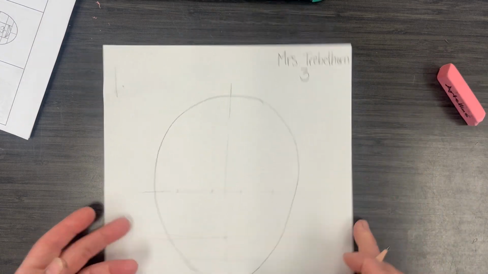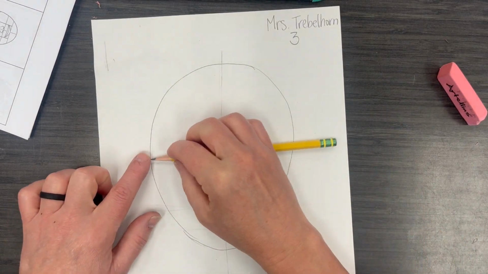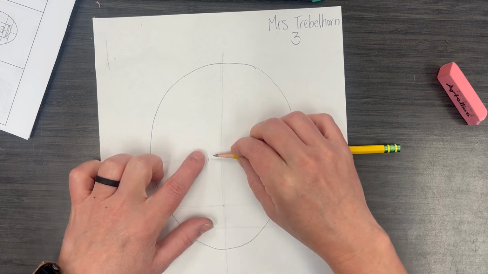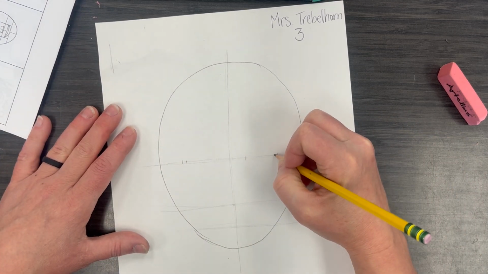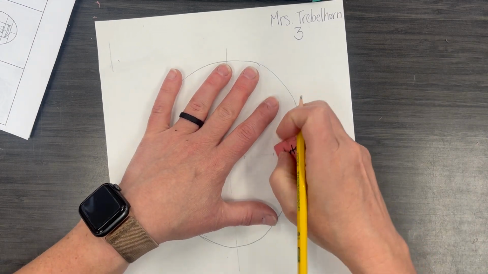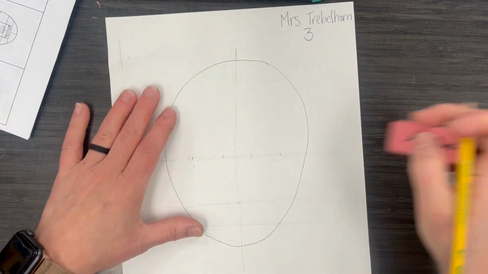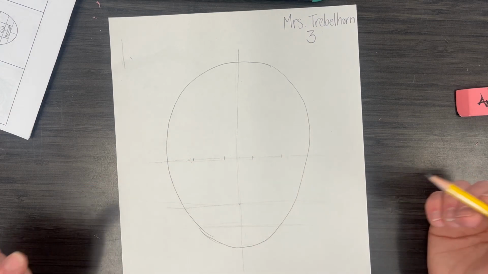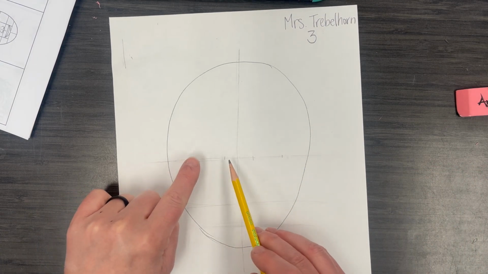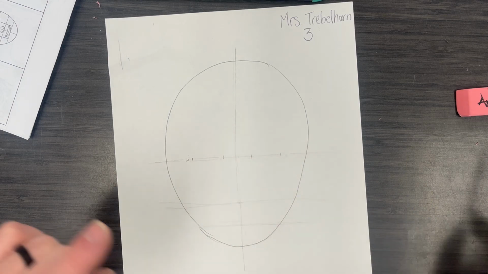Now, I can see I can fit about 1, 2, 3, 4. Oops, I might bring these in a little bit still. Took a little bit too much off the middle, and I think that was good. Now I've got little lines marking the corners of my eyes. I can fit 1, 2, 3, 4, 5 eyes across my face.